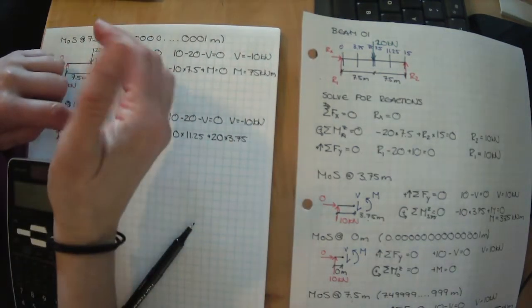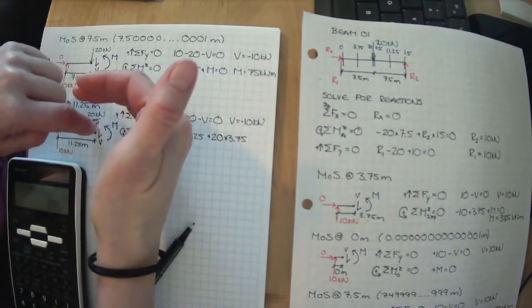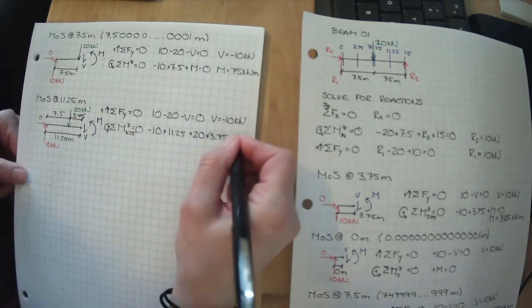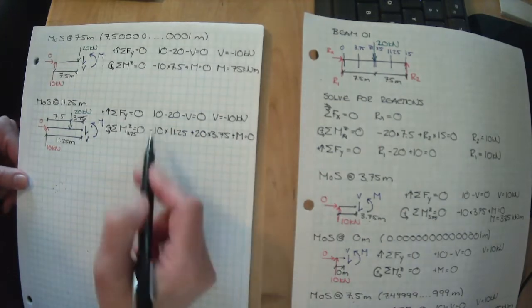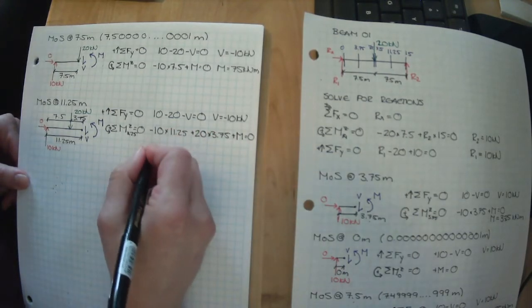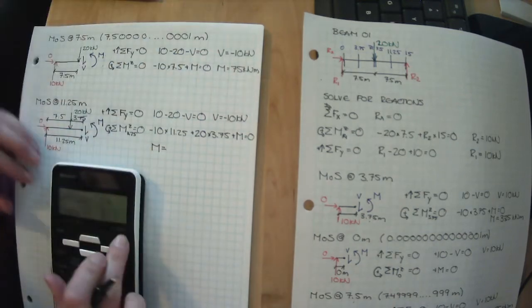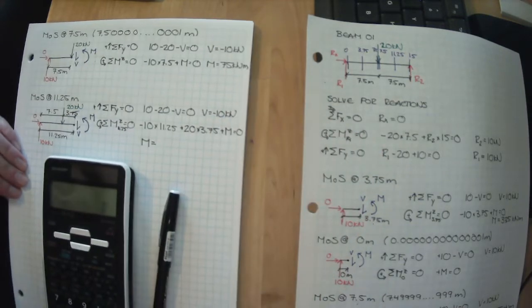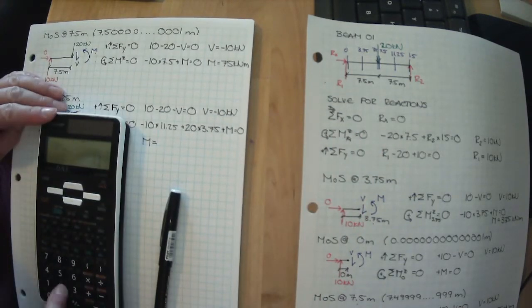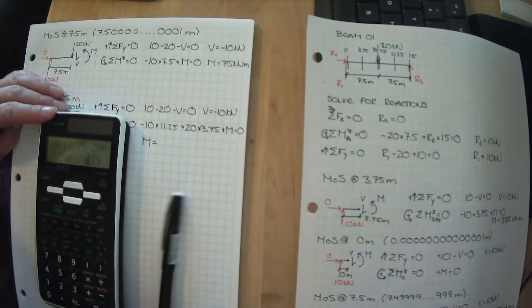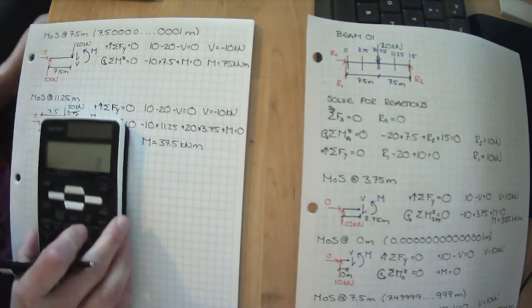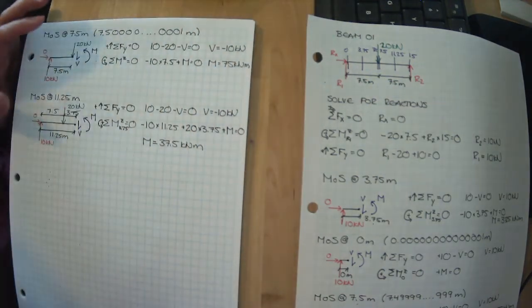Shear passes right through it. So we're left with an unknown moment trying to spin it in that direction. We've purposely drawn it positive. So plus M equals 0. Let's rearrange this equation and solve for our unknown moment here. We can bring that over and it becomes positive, and we bring that over and it becomes negative. So we have 10 times 11.25 minus 20 times 3.75. And we end up with 37.5 kilonewton meters.